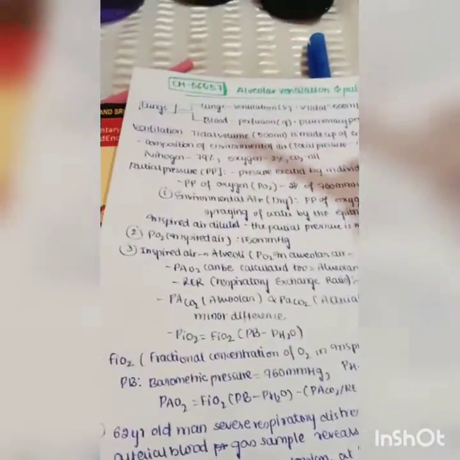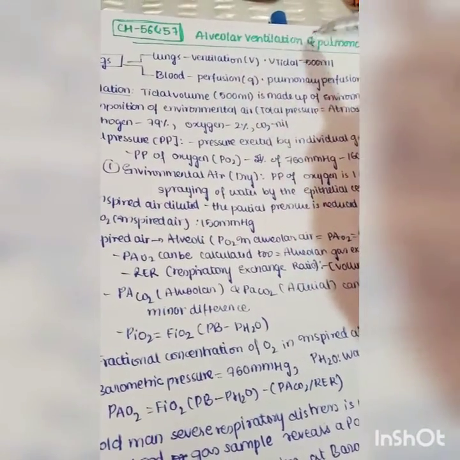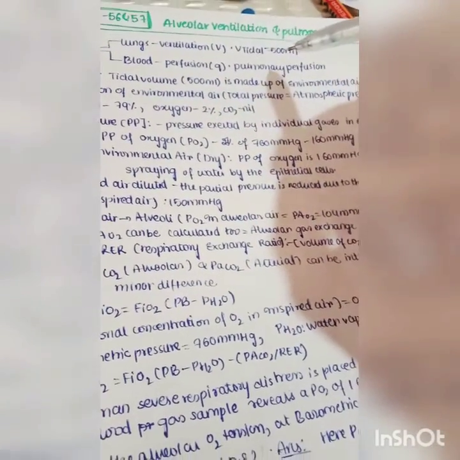Next we are going to start our alveolar ventilation and pulmonary circulation. First, the main part here is the lungs. Lungs are useful for ventilation. Here the tidal ventilation, V tidal, is 500 milliliters, as we know already. Whereas blood is useful for perfusion, which is denoted by the letter Q, and it is also called pulmonary perfusion.